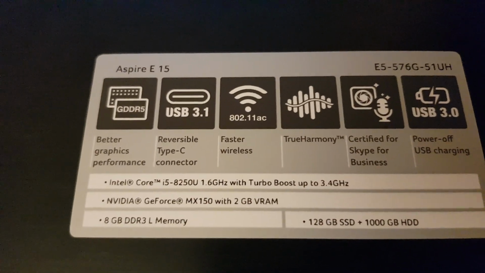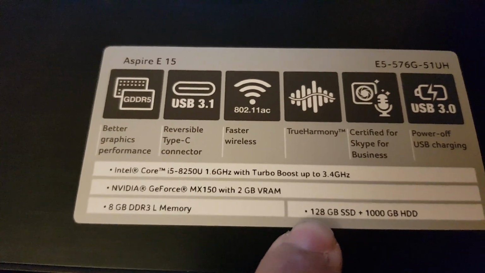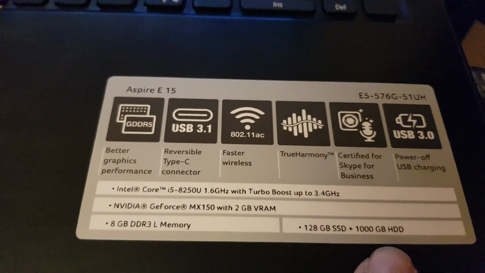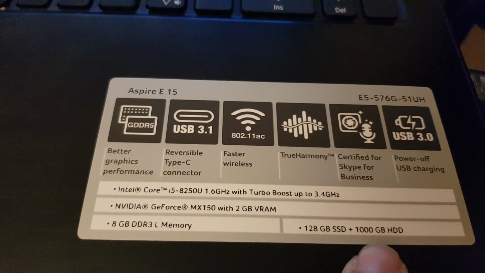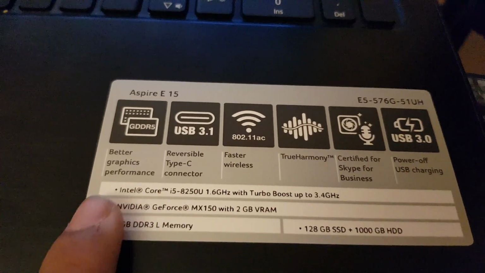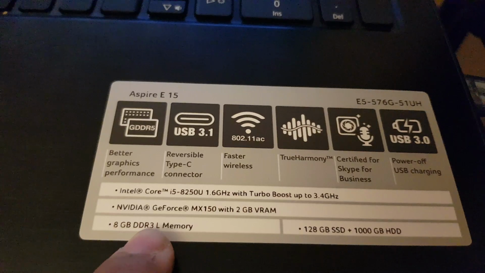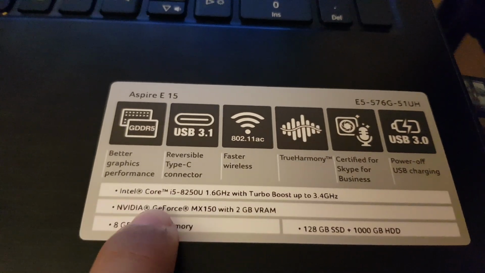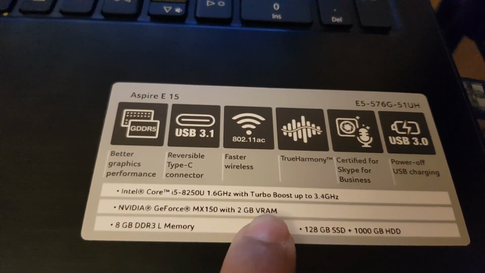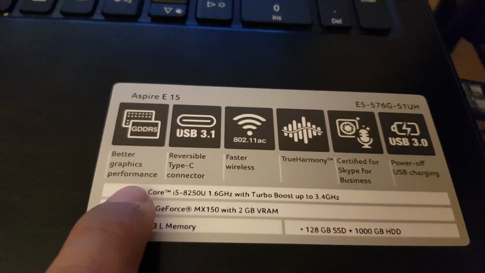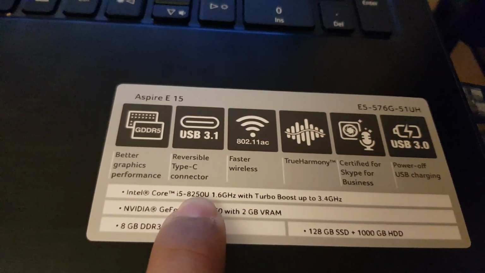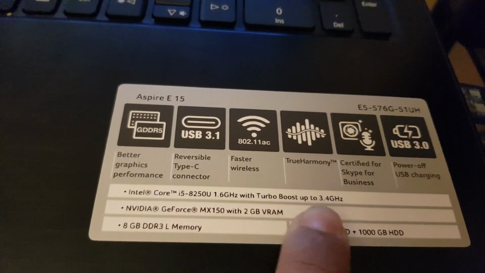As you can see, it has two hard drives. One is a 128 gigabyte SSD, and one is a 1 terabyte HDD as a normal hard drive, 8 gigabytes of DDR3 RAM, and NVIDIA GeForce MX150 with 2 gigabytes of VRAM. And also this processor, as you can see, i5-8250U.